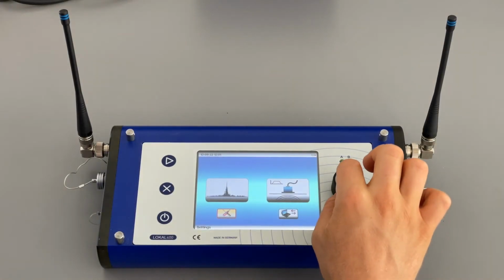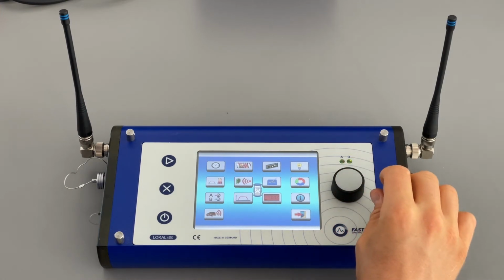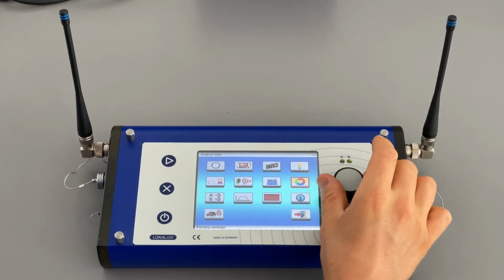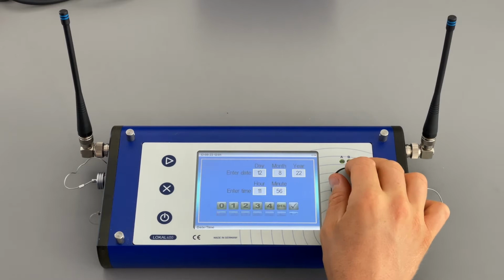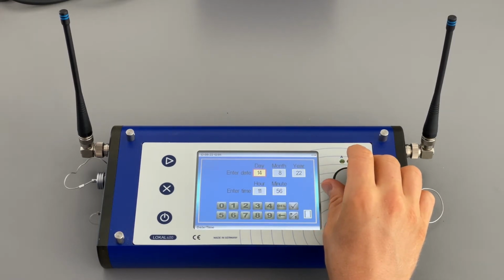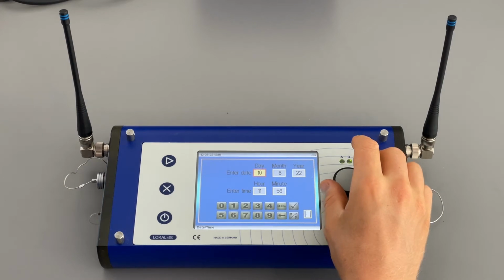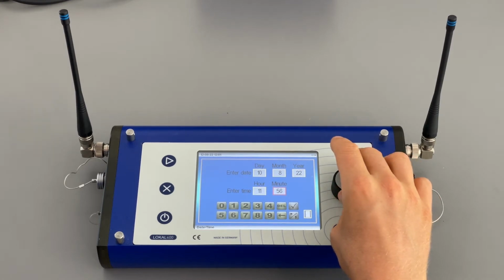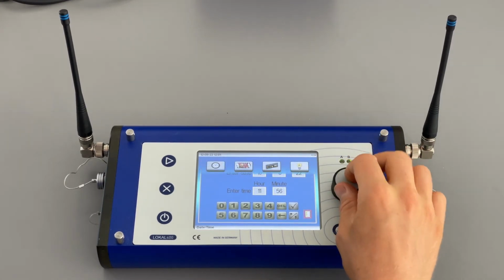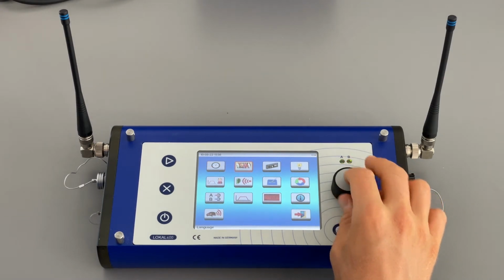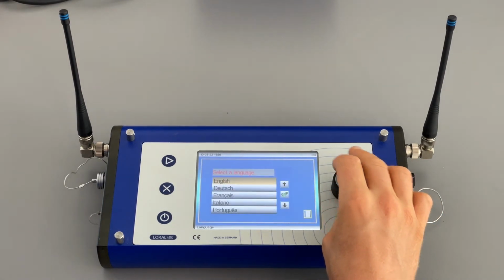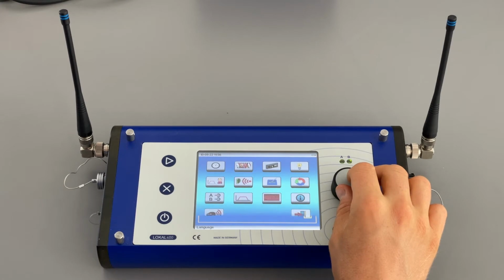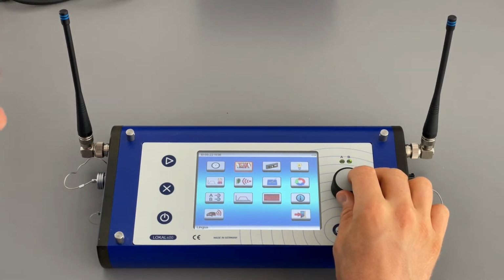To go into settings, you select this menu item, and here you have again several setting items that you can select. The first item, you can change date and time. By selecting one cell, you can change the cell and then select another cell to change it again. To exit this menu, you press this item. The next menu item is language selection. Here you can change the language to one of the pre-selected ones. And now the device operates in your desired language.